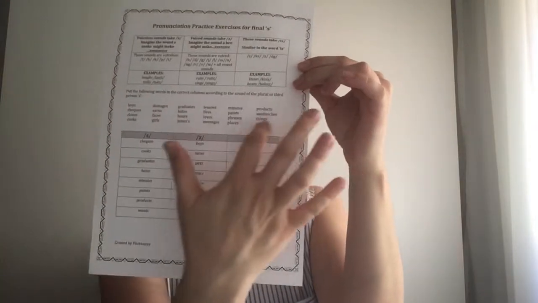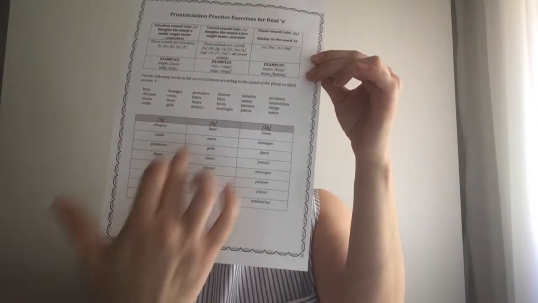The first thing that I had in mind was to give them a start by asking them to give me examples of third person verbs and plural nouns. After that, I handed over a worksheet where we had a list of words at the bottom of the page, and we had to put them into 3 columns according to the sound that we heard.